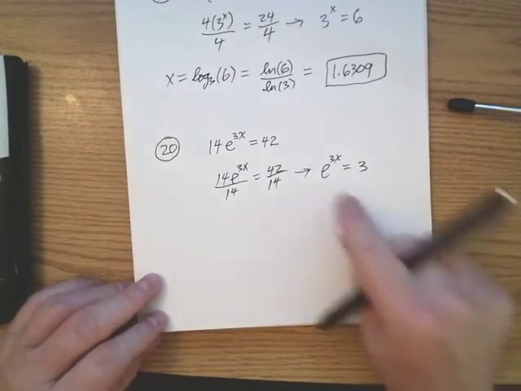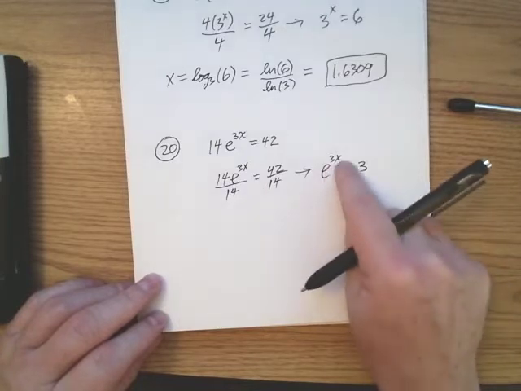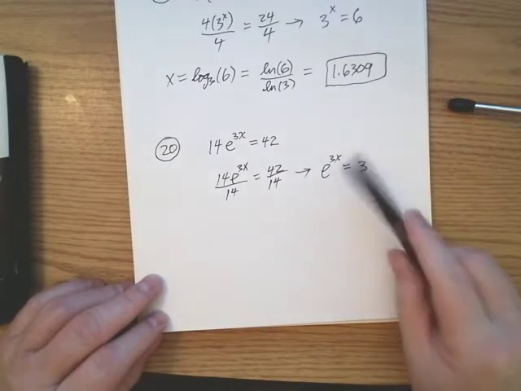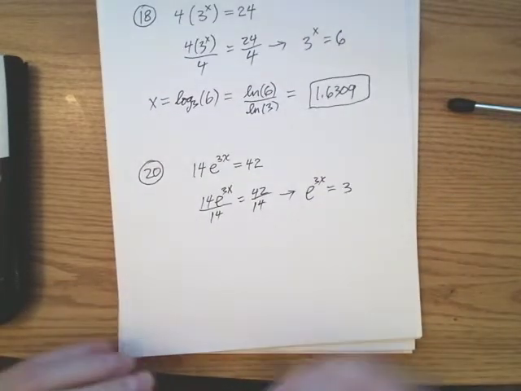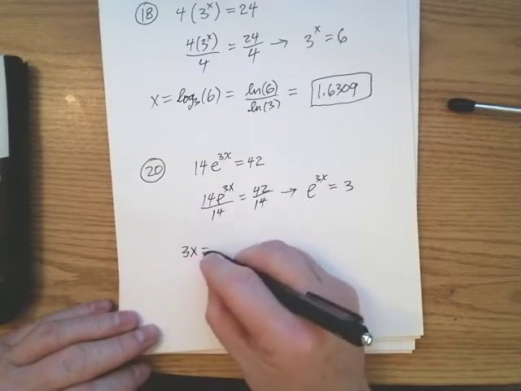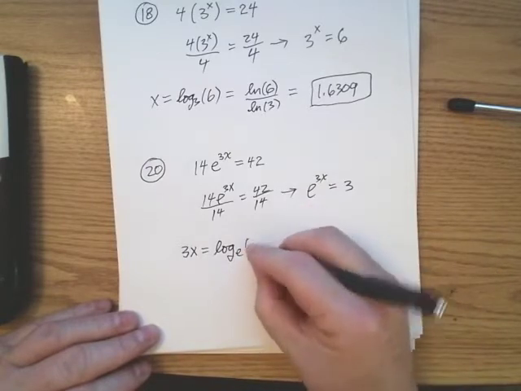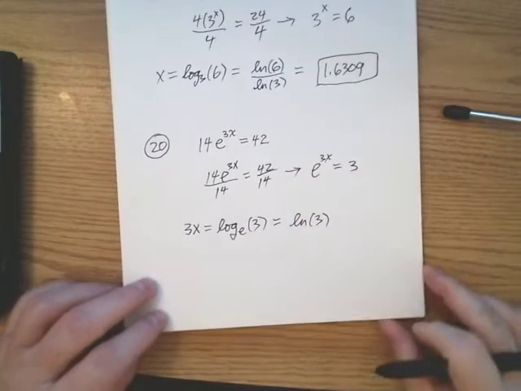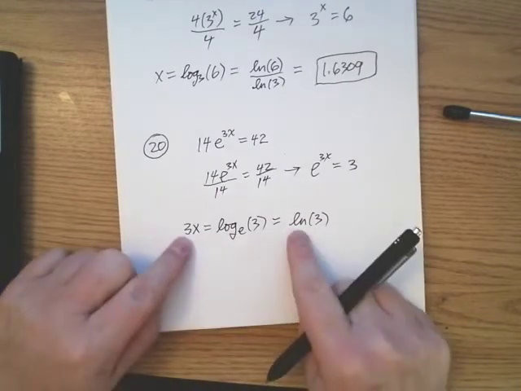Now I'm going to rewrite this equation in logarithmic form. You see, if I want an exponent, logarithms are the tools to use, right? Now, let's rewrite this in exponential form. The exponent, 3x, has to be the logarithm base e of 3, which I really should have written this way, ln of 3. I occasionally do this just to remind you. So I've got 3x as this.